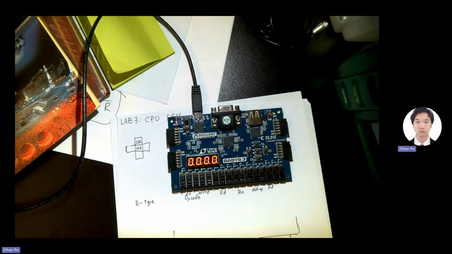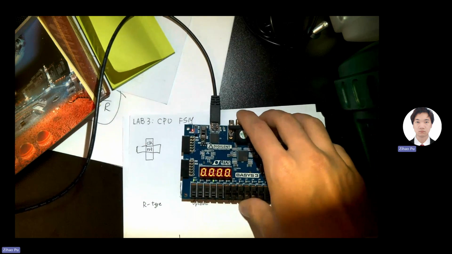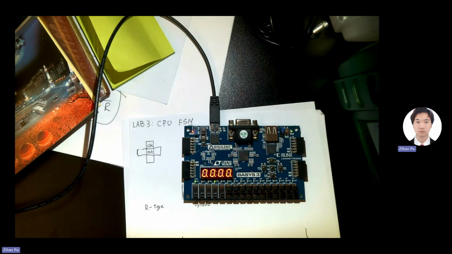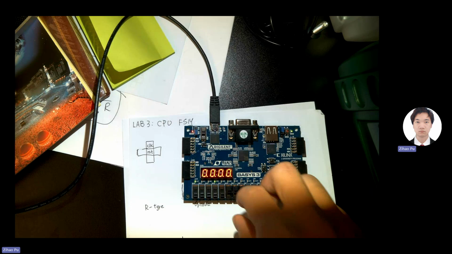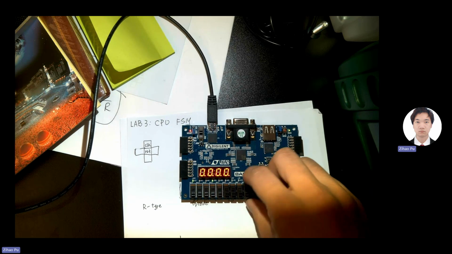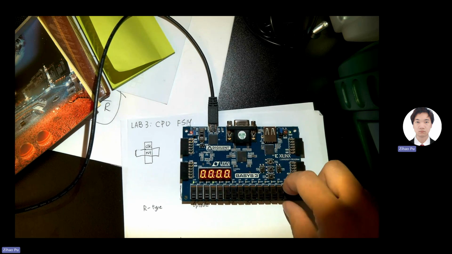So now this is a quick demo of our CPU with FSM. For now, we don't have any memory implemented. All the inputs and outputs are from the switches and the LEDs. And you can debug your own CPU FSM, and you can play with your CPU on the Basys 3. So this gives you a better understanding about how the instructions are executed in the data path.